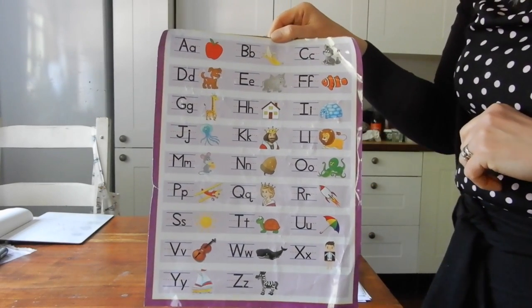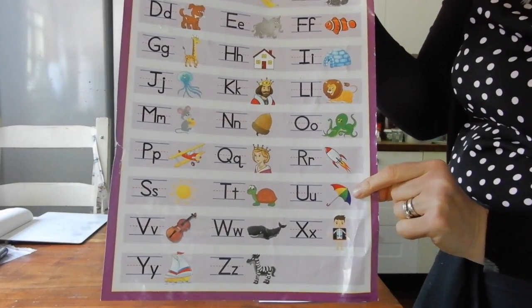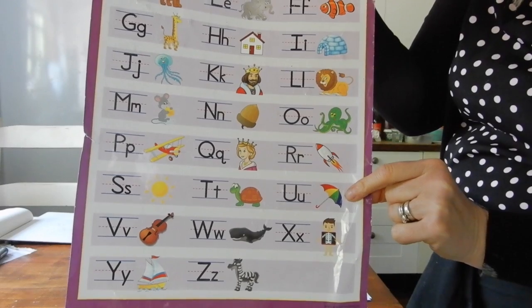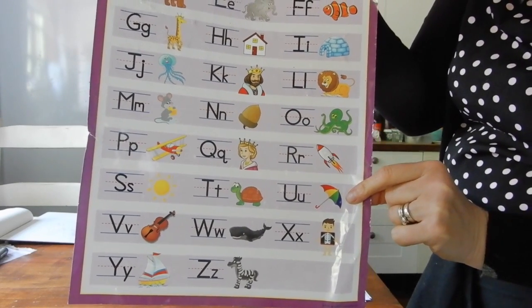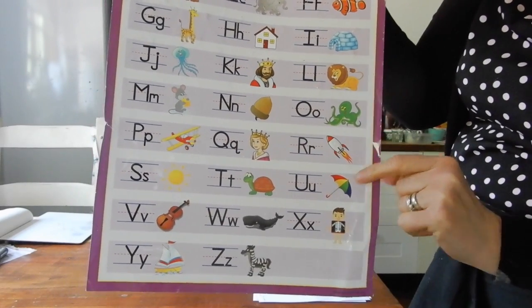Right, names and sounds. Let's go for this one with an umbrella beside it. What's its name and what's its sound? Its name, that we just sang in the song, is the letter U. Its sound is A. And what about this one?